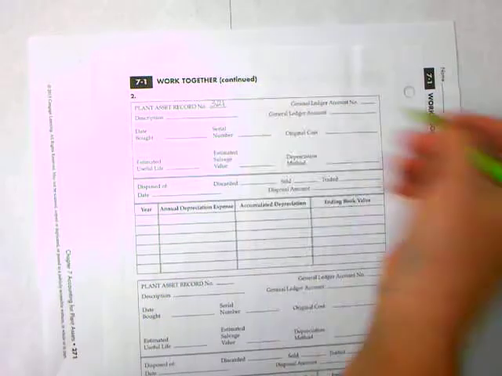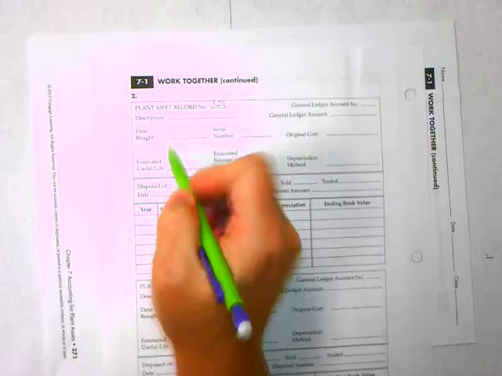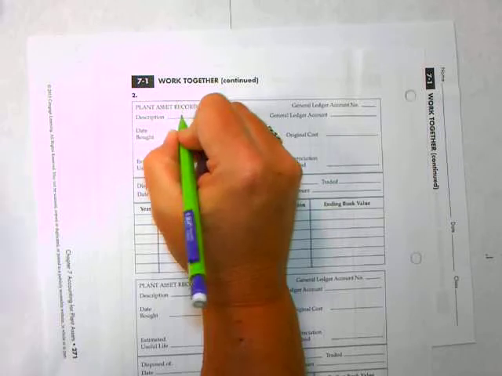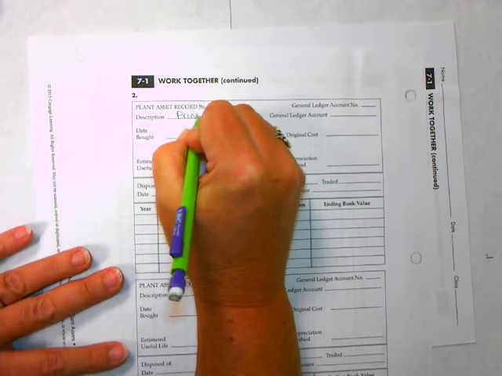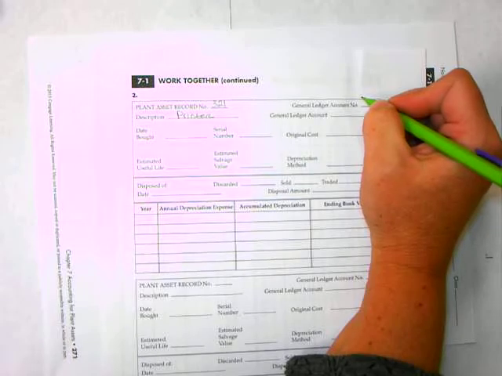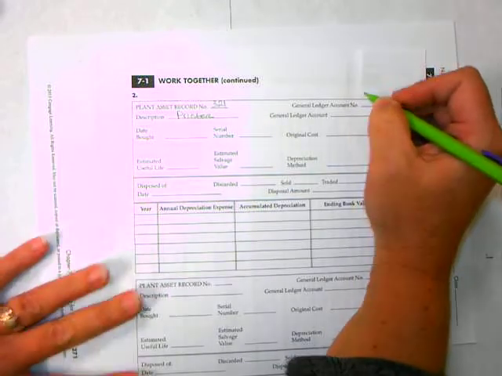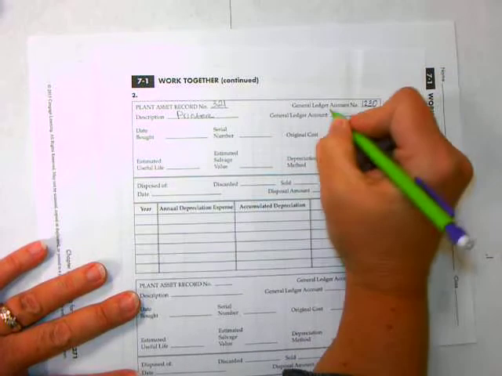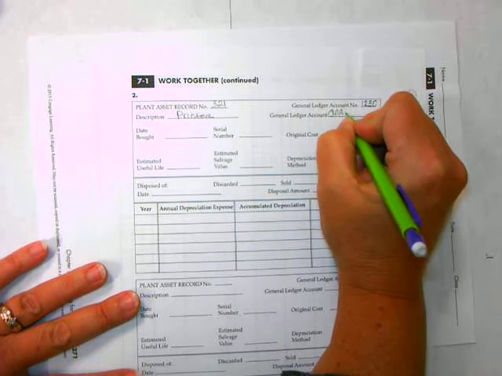Okay, and again, this would just be something we put into a file, but it gives us information about that product. Okay, it's a printer. The account number for office supplies is 1230. That was given to you in the instructions. And that account is office equipment.